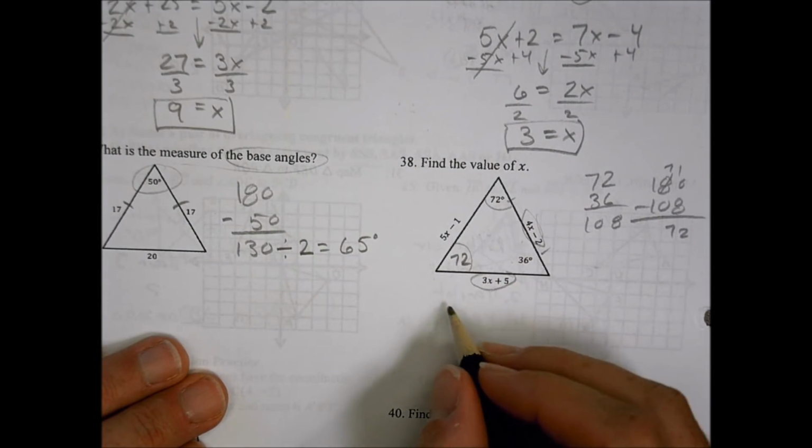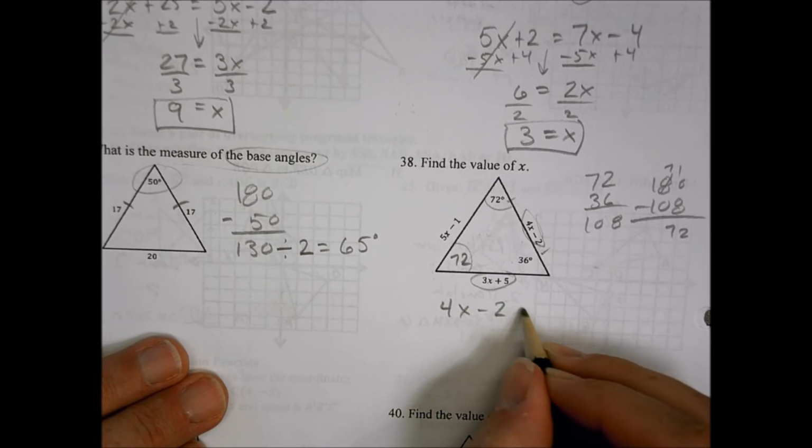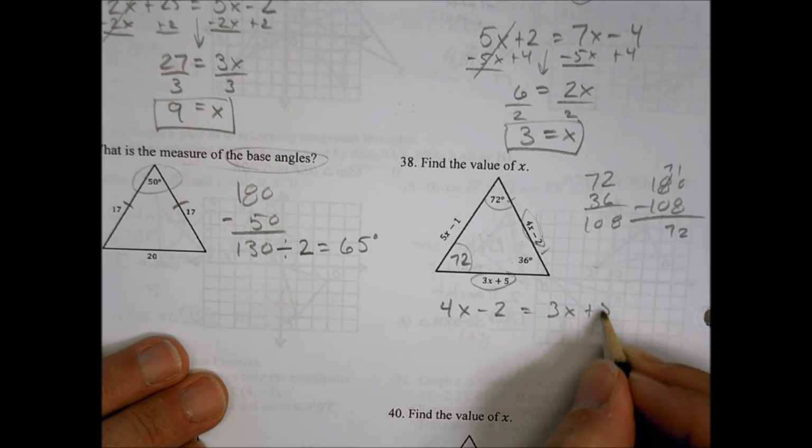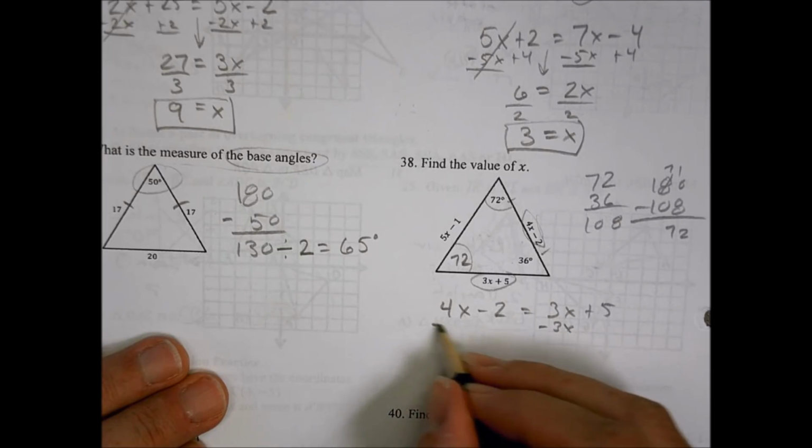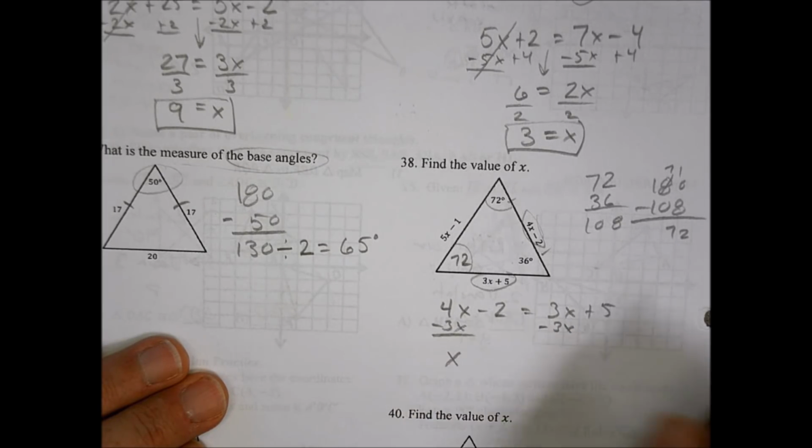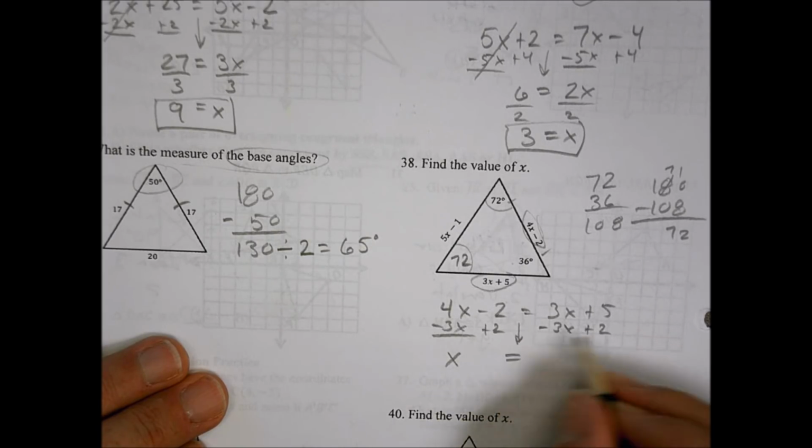So 4x minus 2 equals 3x plus 5. I'll subtract 3x from both sides. So I have x there. Now let's move the 2 over there. So x is going to equal, bringing that down, 5 plus 2 is 7 for number 38.